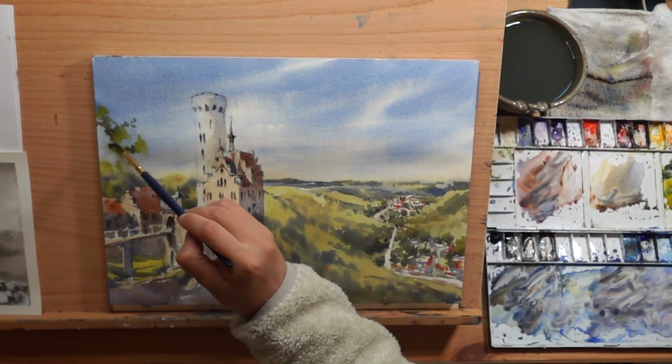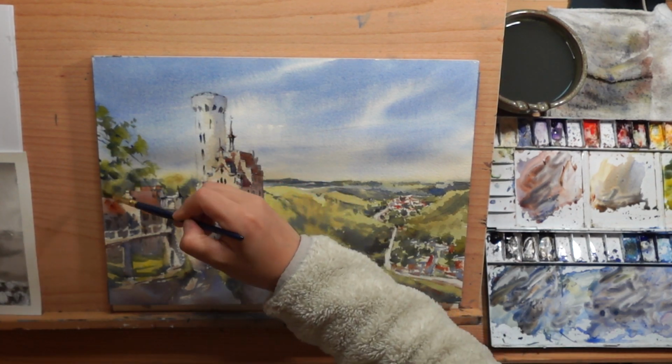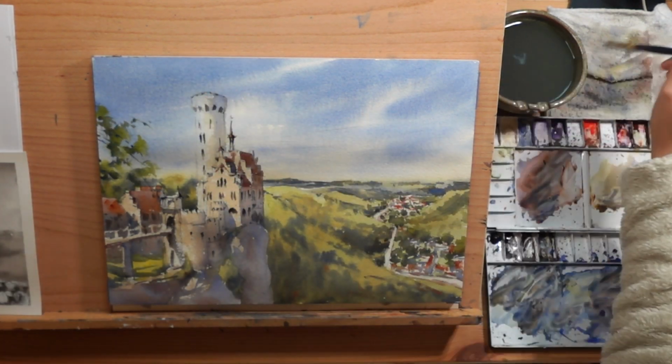And to tie everything together in the end, I added some more green foliage to the left-hand side of the painting.